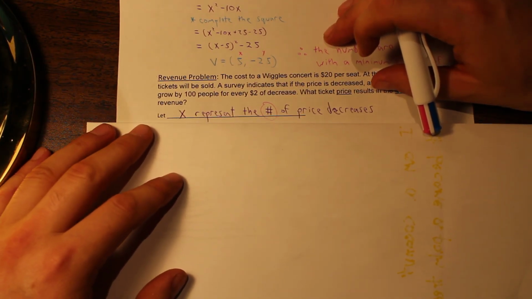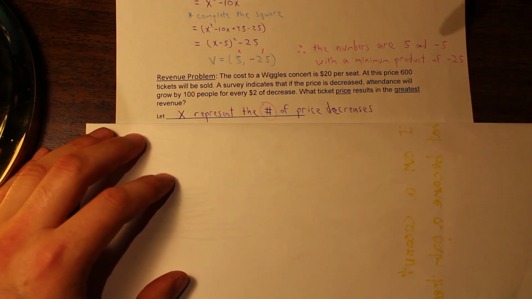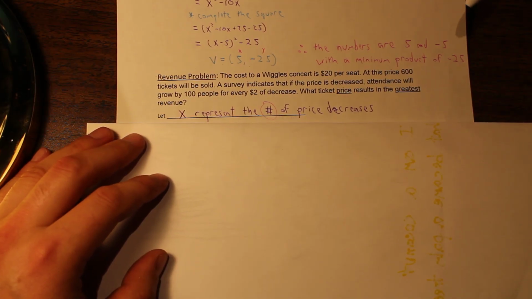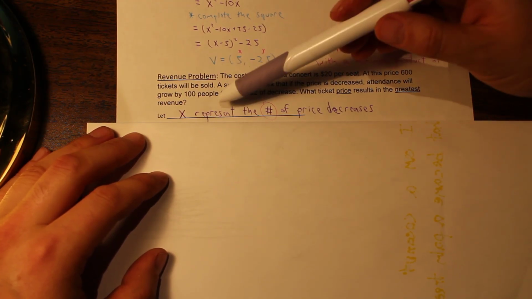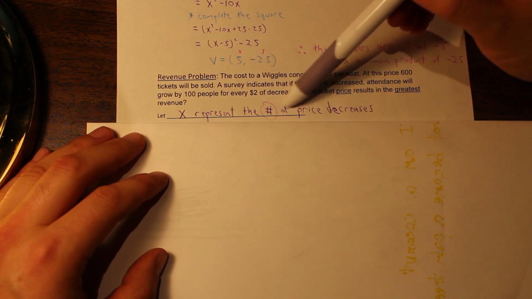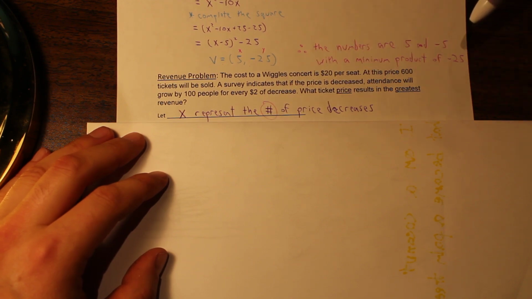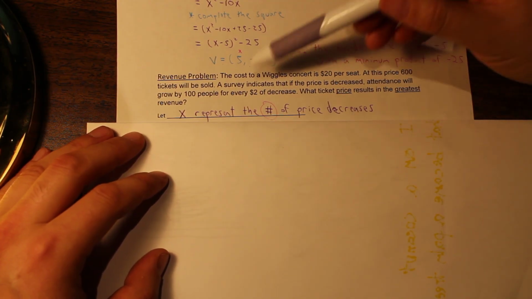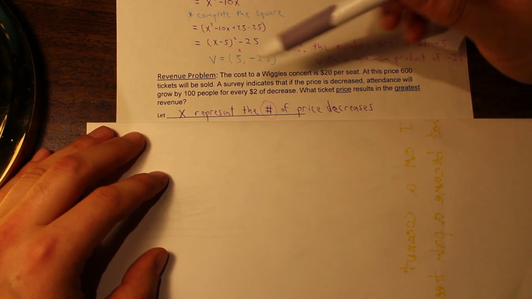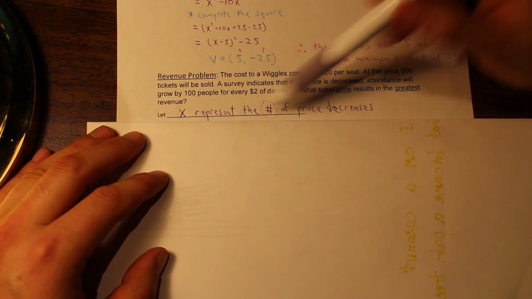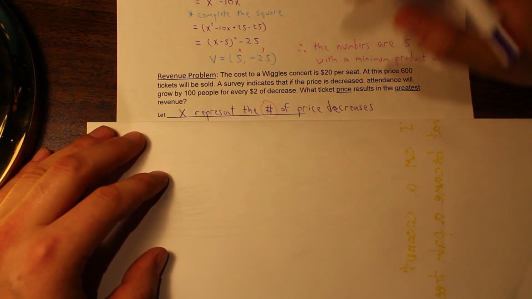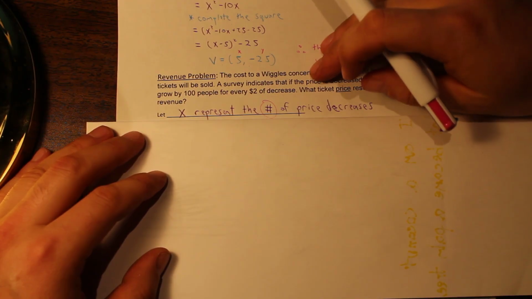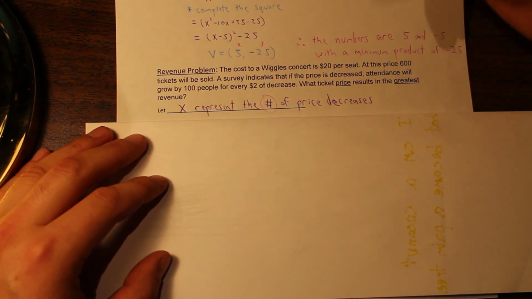So here we go. The very first thing we're going to do, and this is a bit of a memorization piece when it comes to revenue questions, is that the variable x is going to represent the number of price decreases. So not what the price decrease is, but how many times it is decreased by 2. That's a really important piece there for all revenue questions. The other memory piece, so to speak, is the formula that is created out of this.